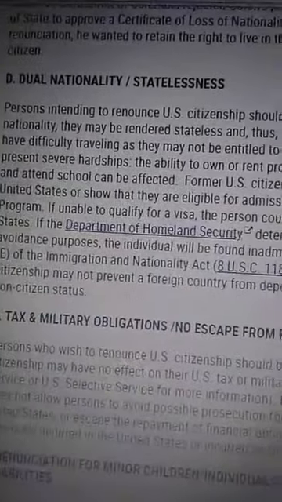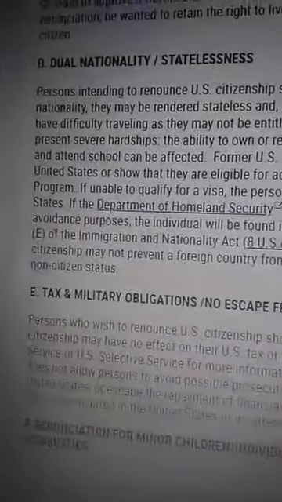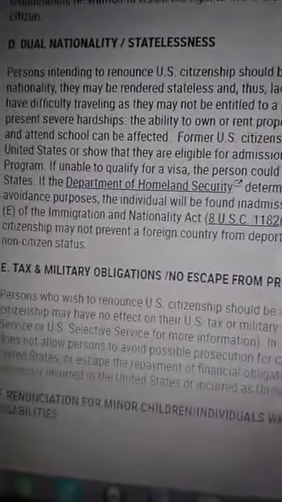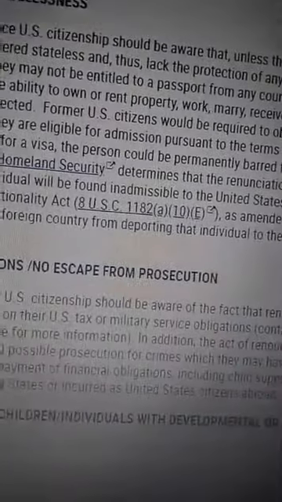Statelessness can present severe hardship. The ability to own or rent property, work, marry, receive medical or other benefits, and attend school can be affected. Former U.S. citizens will be required to obtain a visa to travel to the United States or show that they are eligible for admission pursuant to the terms of the visa waiver program. If unable to qualify for a visa, the person could be permanently barred from entering the United States. If the Department of Homeland Security determines the renunciation is motivated by tax avoidance purposes, the individual will be found inadmissible to the United States under that section of the Immigration and Nationality Act.